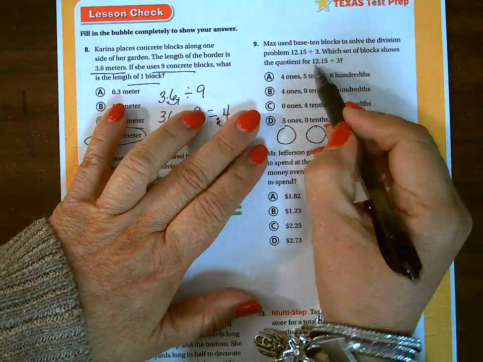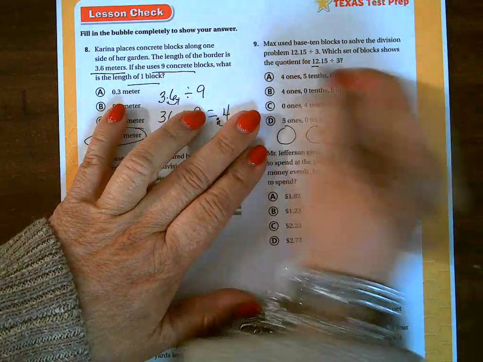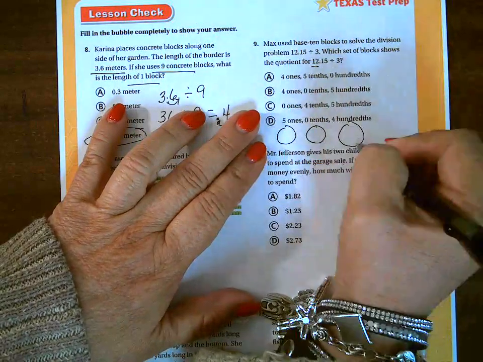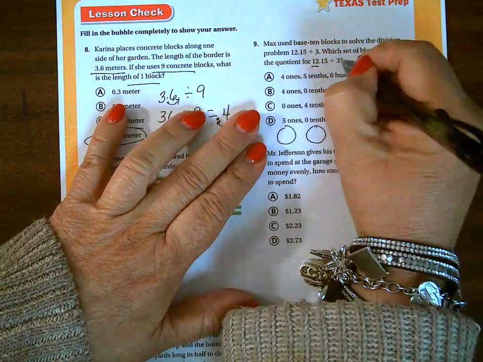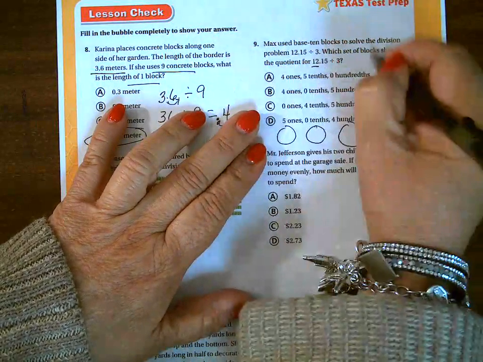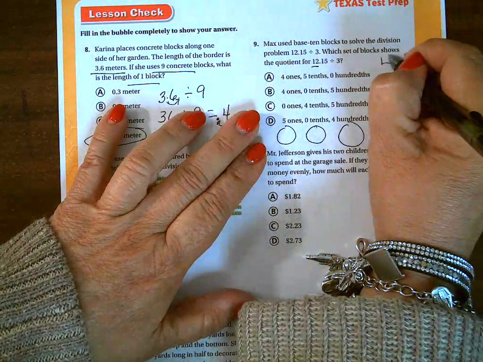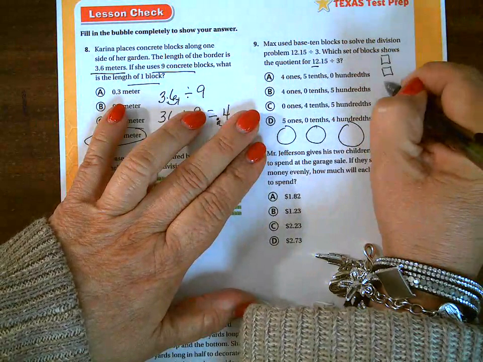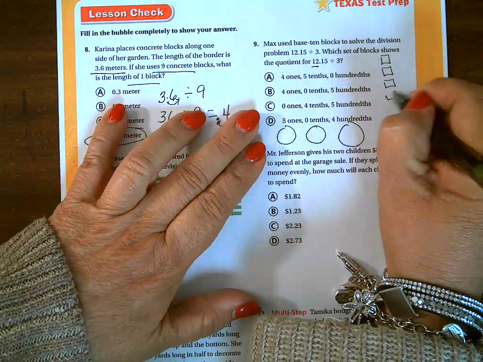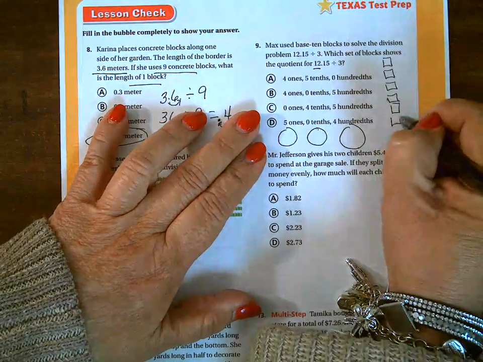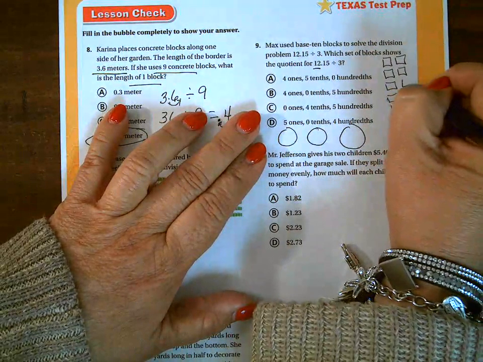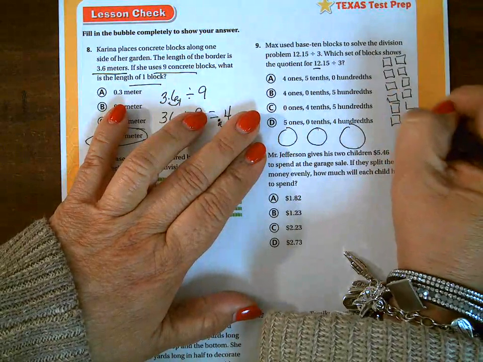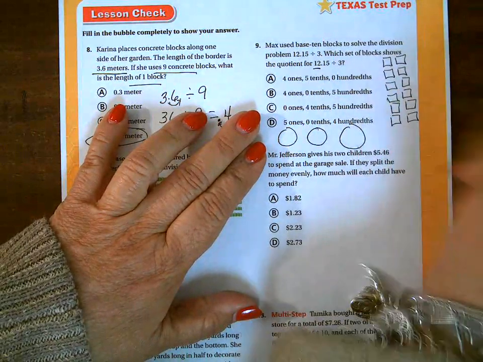So first of all, I have 12 wholes. So 12 divided by 3 equals 4. So if you wanted to draw this out, you had 1 flat, 2 flats, 3 flats, 4 flats, 5 flats, 6 flats, 7 flats, 8 flats, 9 flats, 10 flats, 11 flats, 12 flats.